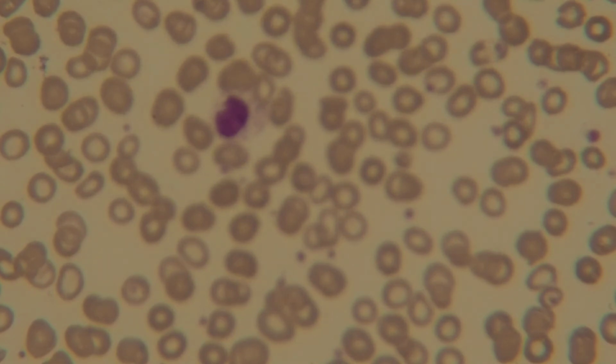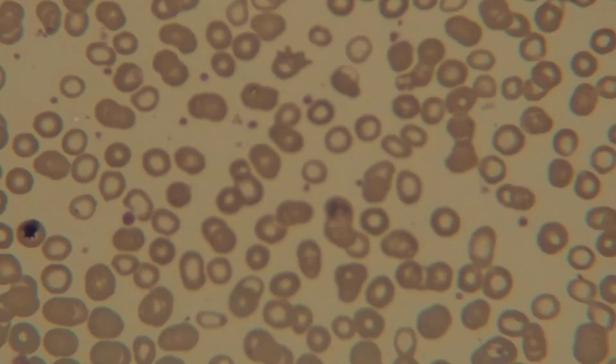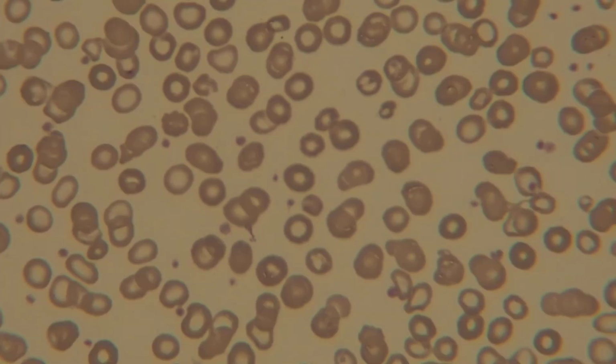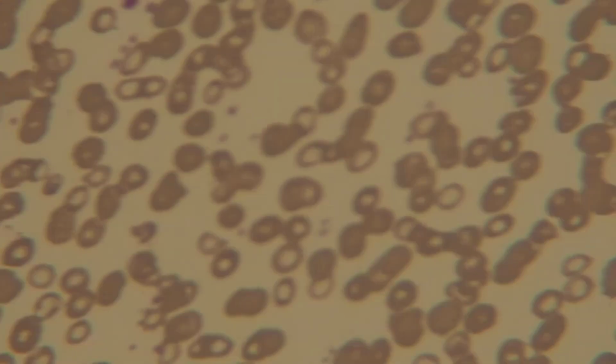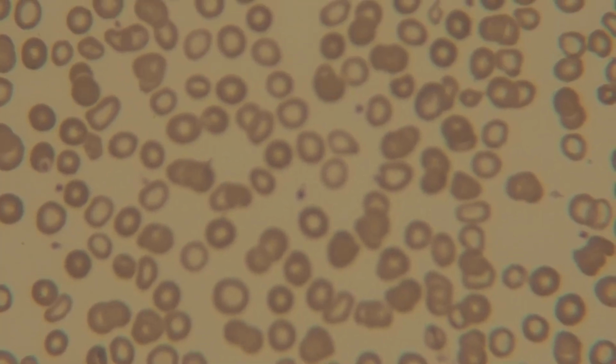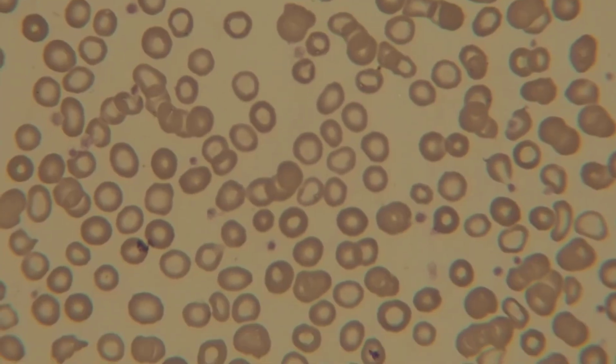It's a neutrophil, it's just coiled wrong. I cannot see the segments. I'm not going to count that one.